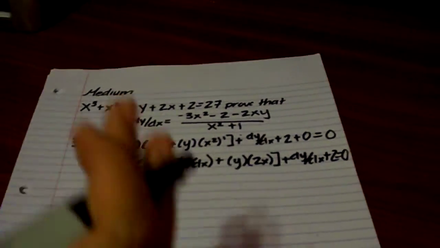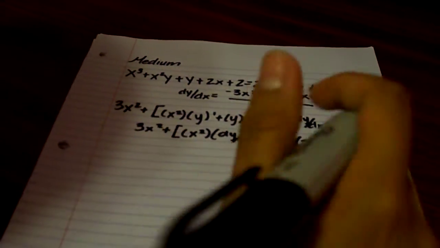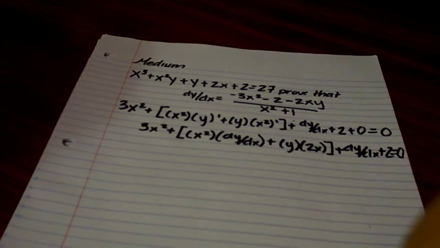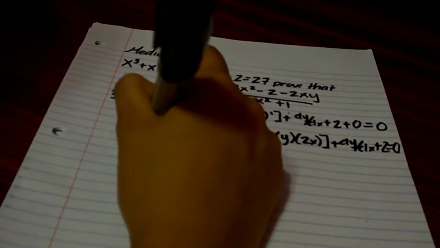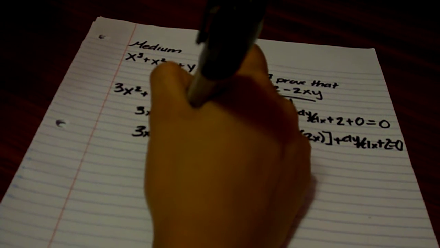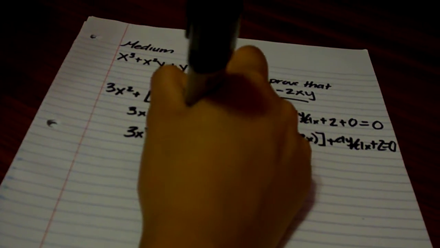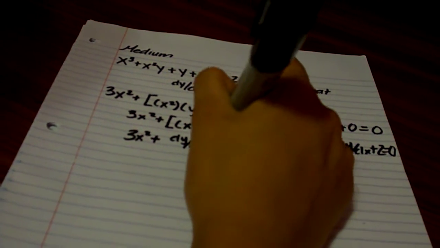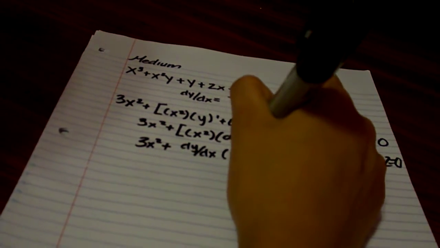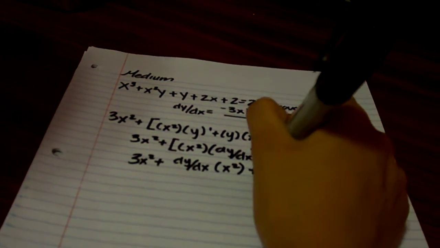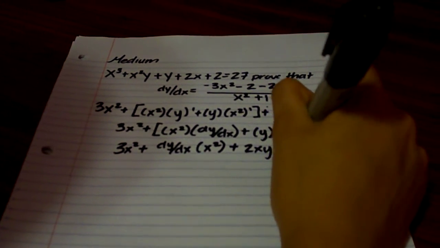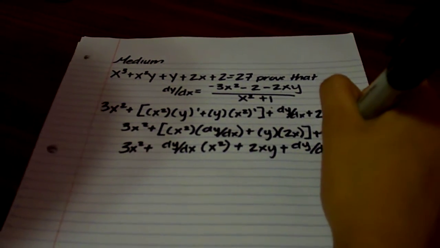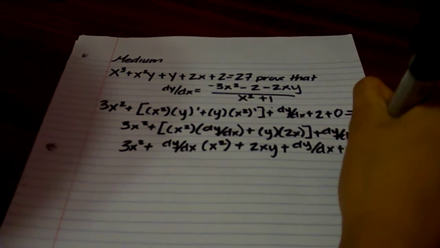So again, you simplify it to get dy over dx by itself. So what you can do is 3x squared plus dy over dx times x squared plus 2xy plus dy over dx plus 2 equals 0.